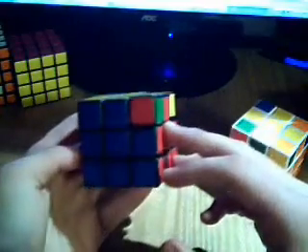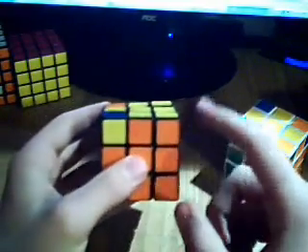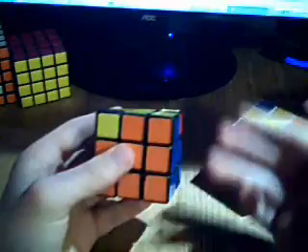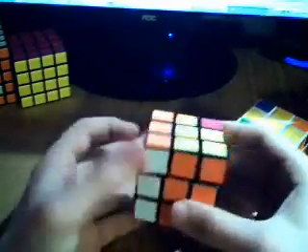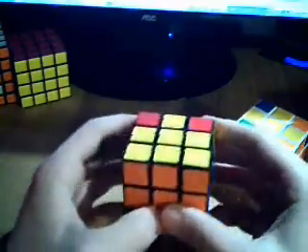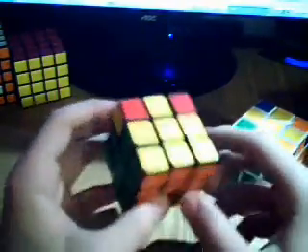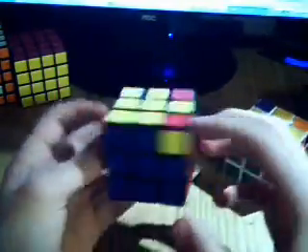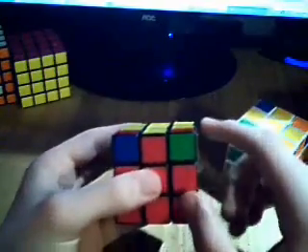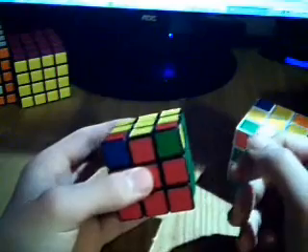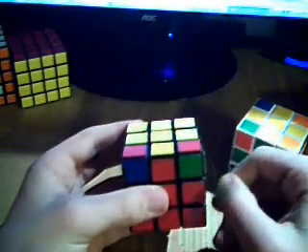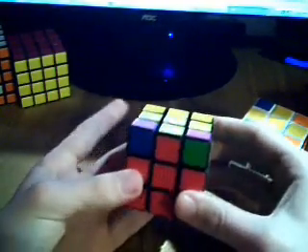Alright, from this, okay, so then what you do from here is that same algorithm because it's in the correct spot. And there we go. Now they're all oriented. But from this, now what you do is the R prime, D prime, R, D, the same one you do for the corners. And you just keep doing the algorithm and then move the U layer.